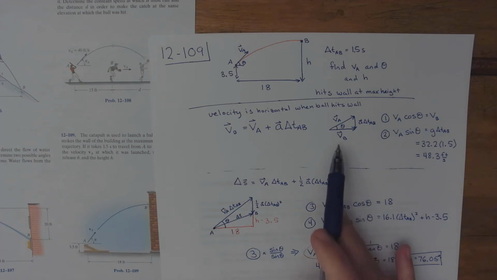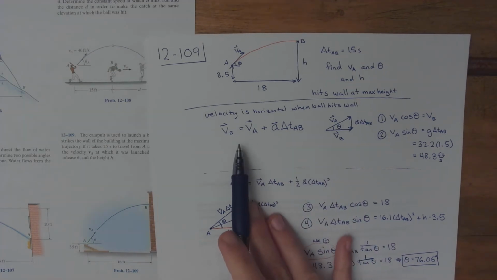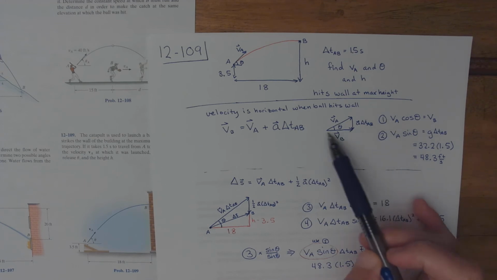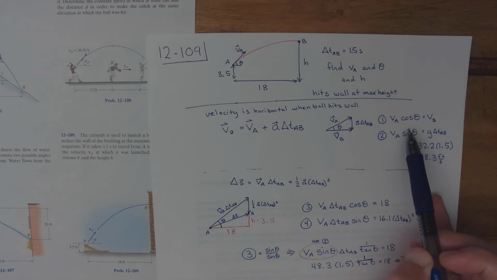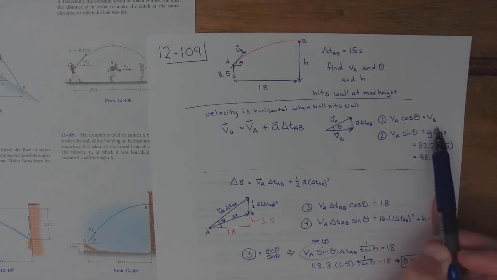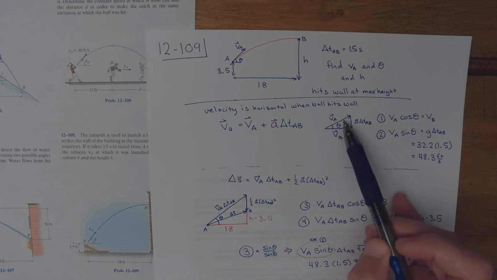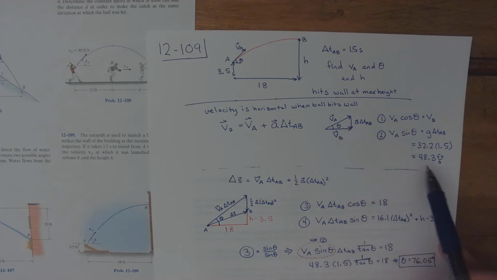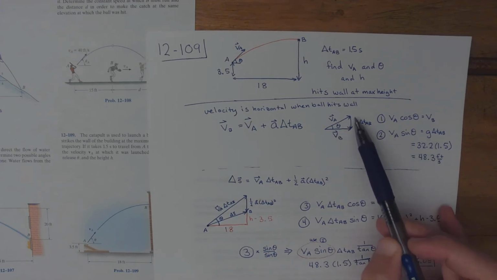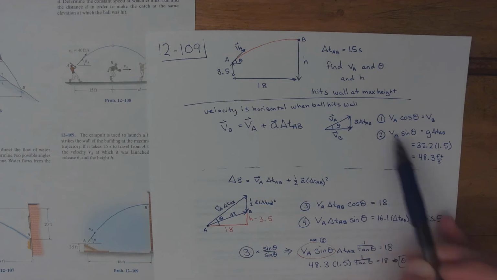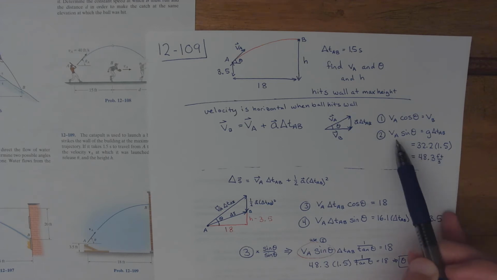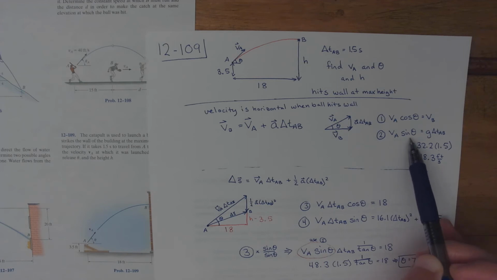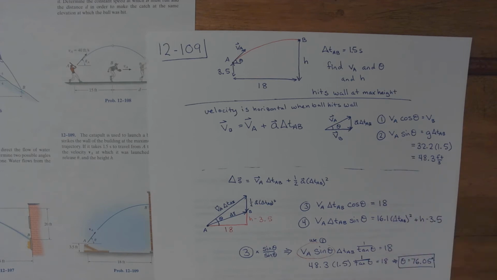So we can draw this vector diagram for this equation, and when you do the hypotenuse times the cosine of the angle, you get this here, which we're not going to end up using because we're not looking for the final speed. But when you do the hypotenuse times the sine of the angle, this side is the acceleration times delta t. The acceleration is 32.2, delta t is 1.5, that's 48.3. That doesn't tell us what the initial speed is, but that is the initial speed times the sine of the angle, so we're going to use that later on.